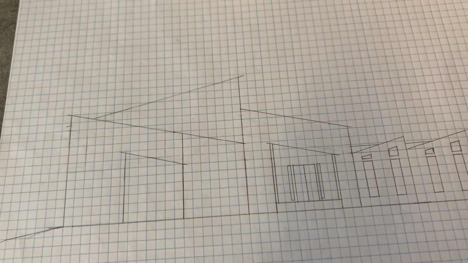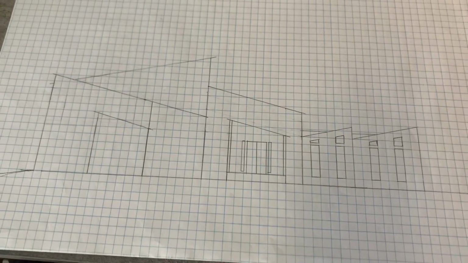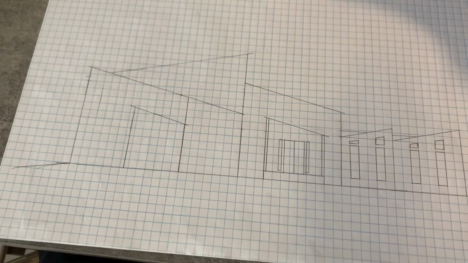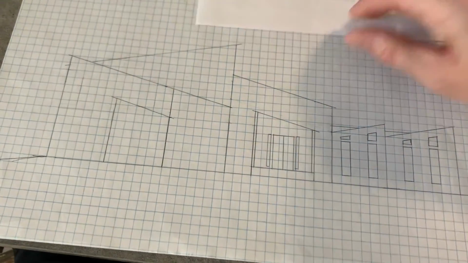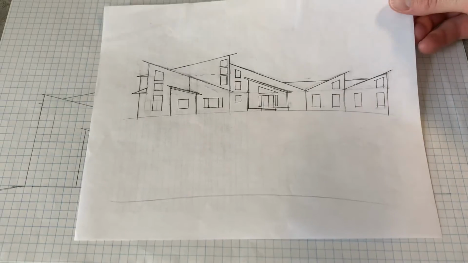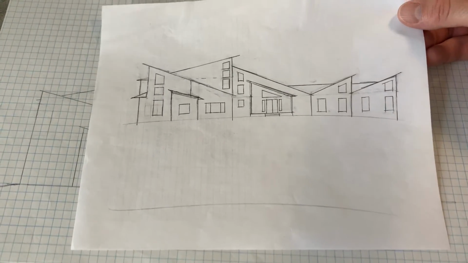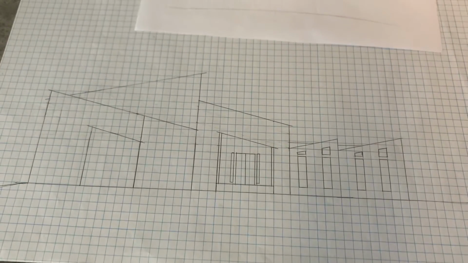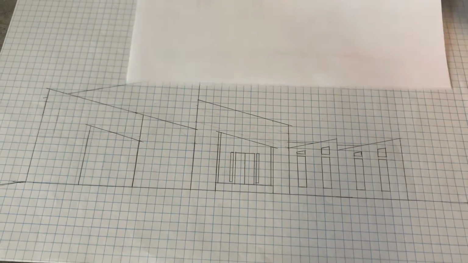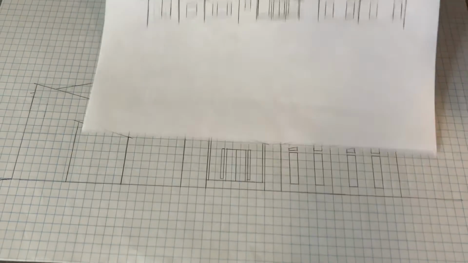And then I had to build the elevation from that. If we grab the elevation from before and I drop it down, I like my sketch way better than what ended up happening. I think this just looks a lot cooler, a little bit more balanced.